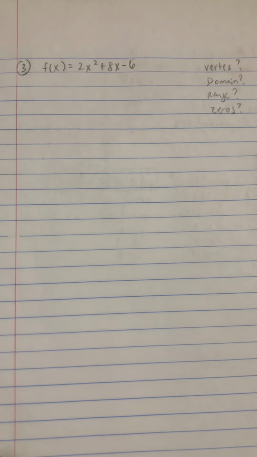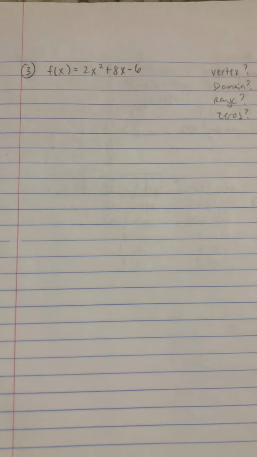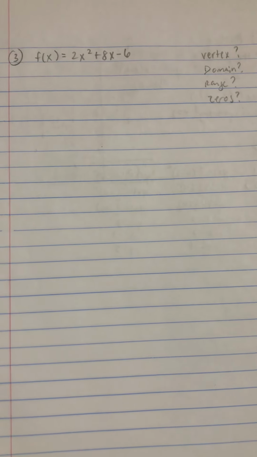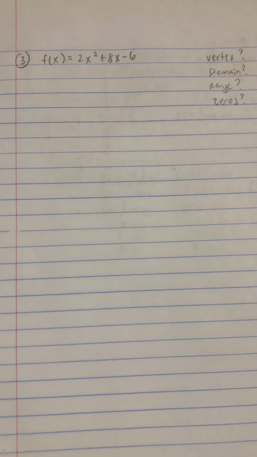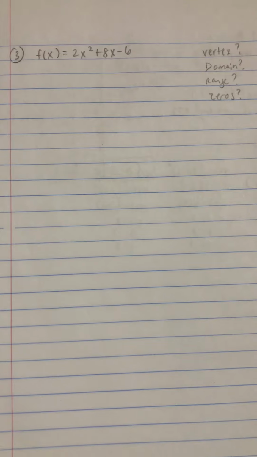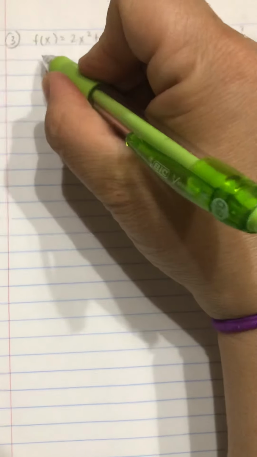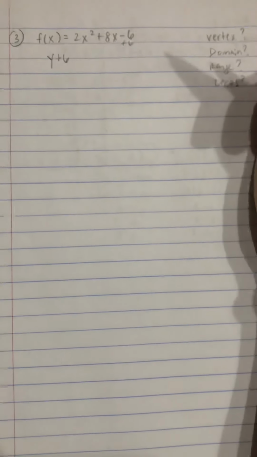In this problem, a function is given and you're asked for the vertex, domain, range, and zeros. So I'm going to start out by rewriting the function. There are actually two ways to do this problem, but I'll start out by using completing the square. So I'm going to replace f of x with y. It's just different notation. I'm going to move this 6 to the other side, so I'm going to add it to the other side and make it y plus 6.